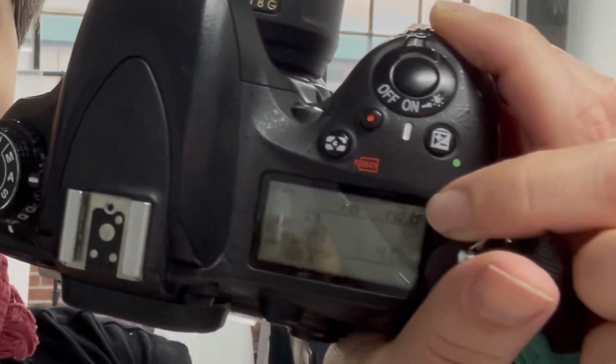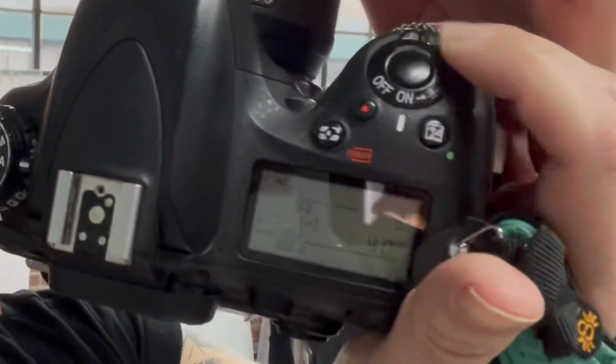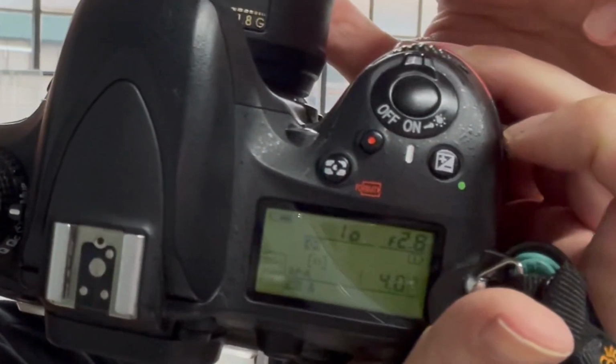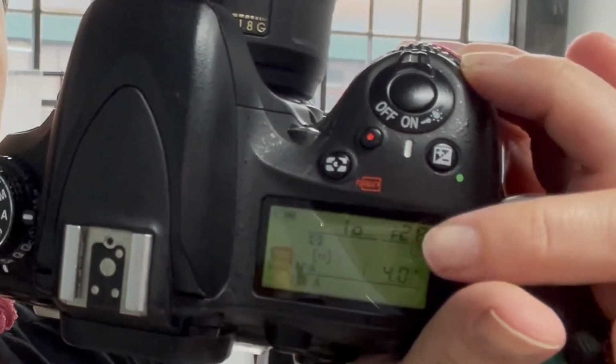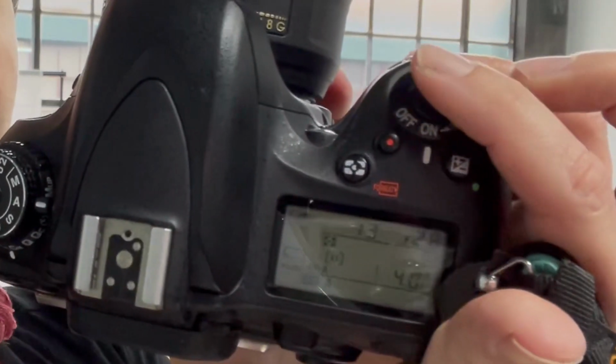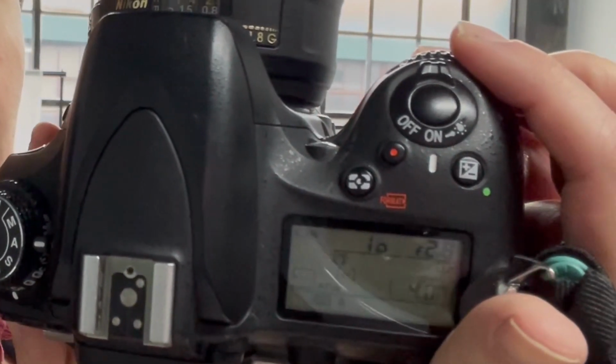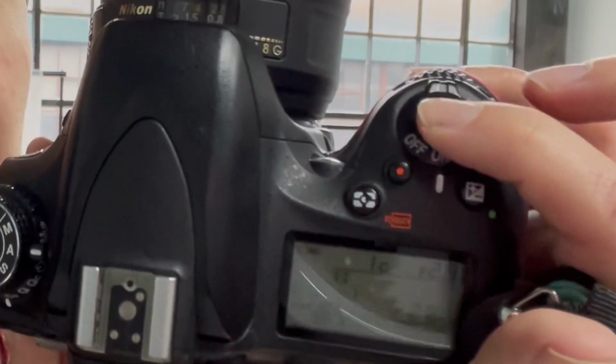It's similar to Canon with the setups and everything. Let me turn on my light here. You can see it says 2.8, that's where I like to stay. But it'll compensate, my shutter speed is right here. It'll compensate shutter speed for me.